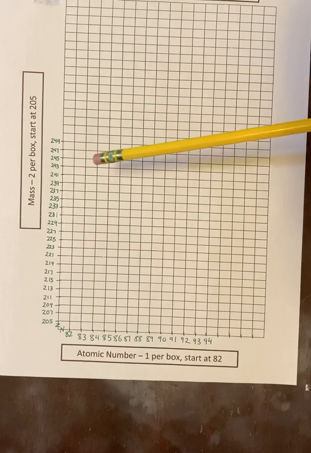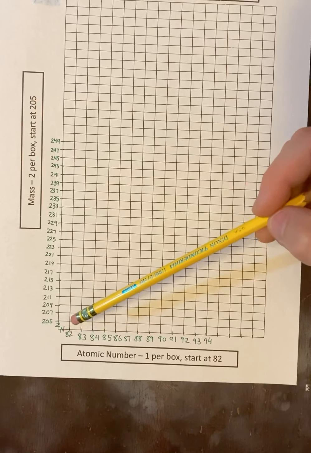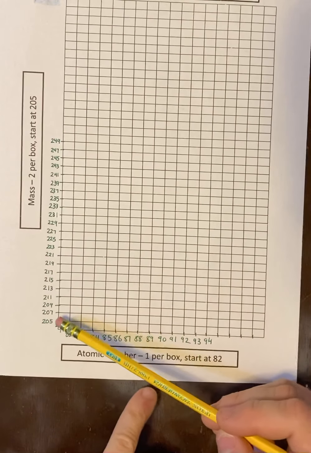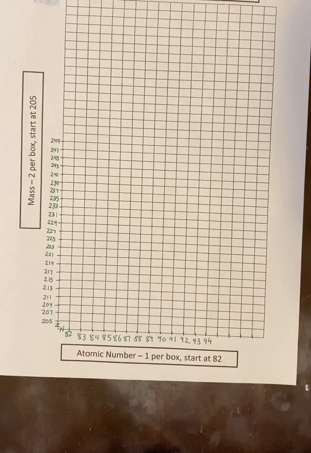But essentially, I don't know how you would do that. I mean, the best thing you'd probably have to do is make every box worth 1.5. Or no, I'm sorry, every box would have to be worth probably 1.5. So you'd end up having to go like every 2 boxes, make it worth 3, and then that would work out, and then you'd have to estimate. It's your call on the scale.